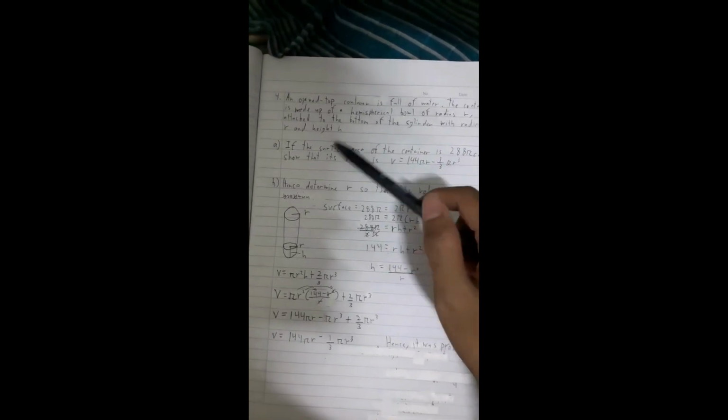Assalamualaikum, my name is Rizal. I am from group 2. I would like to present question number 4. An open top container is full of water. The container is made up of a hemispherical ball of radius r attached to the bottom of a cylinder with radius r and height h.